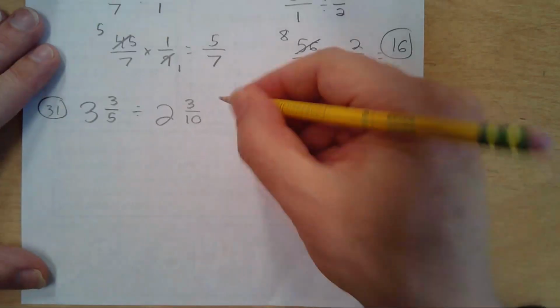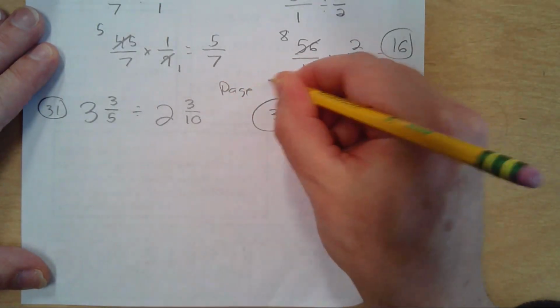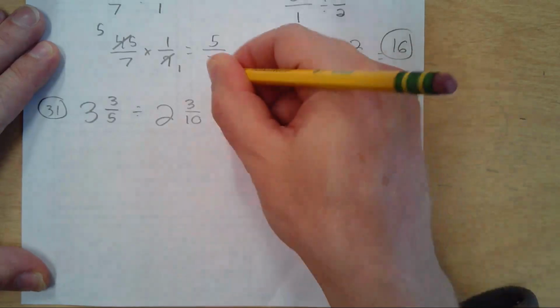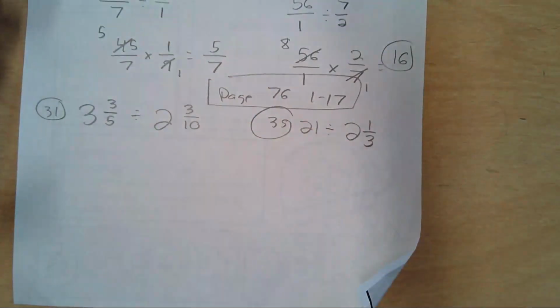Homework's up there, but page 76, problems 1 through 17. There it is.